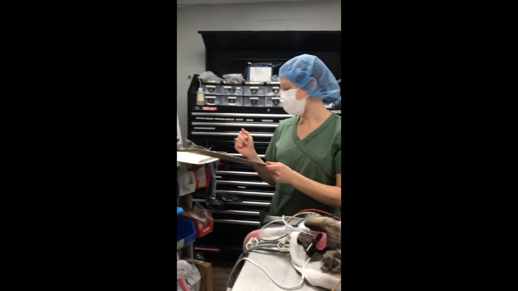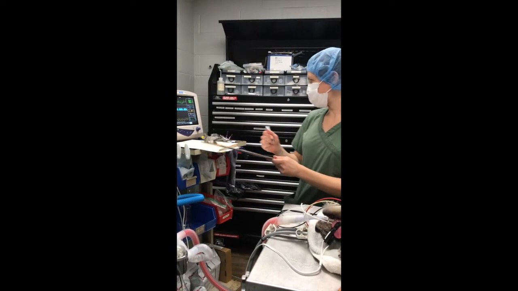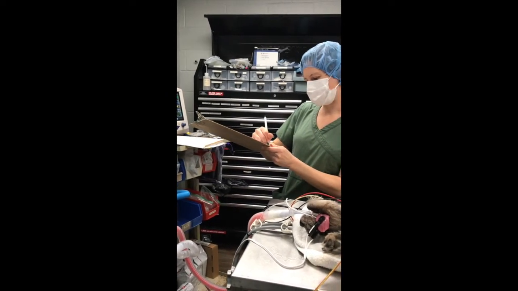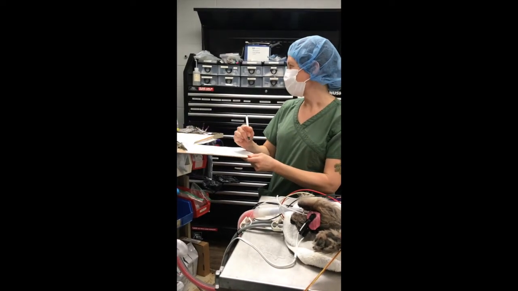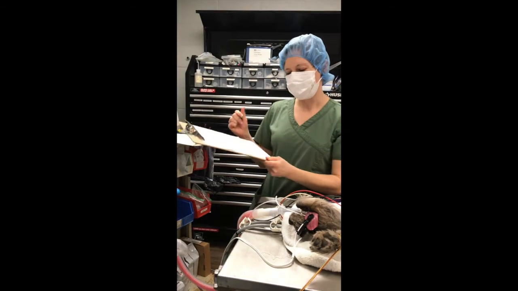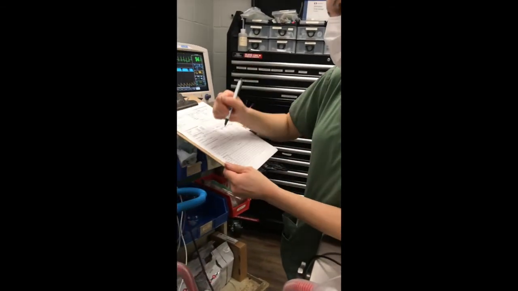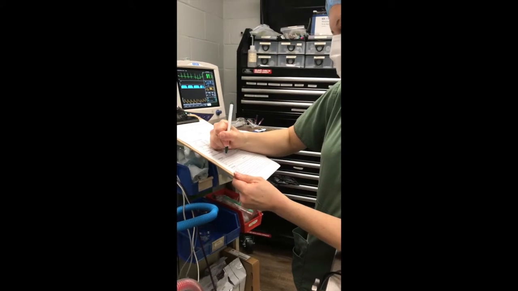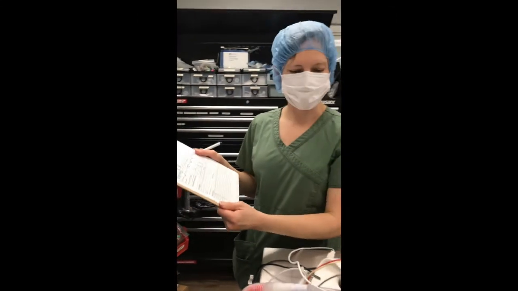Her temperature is 99.9. And blood pressure is reading at 99 over 49. 99 systolic, 49 diastolic, with a MAP of 66. So we'll monitor her on our sheet every 5 minutes. You also want to write down the SIVO level that she's on, which is 3. Our oxygen's at 2 liters per minute. And we'll hook her up to fluids right after this video.